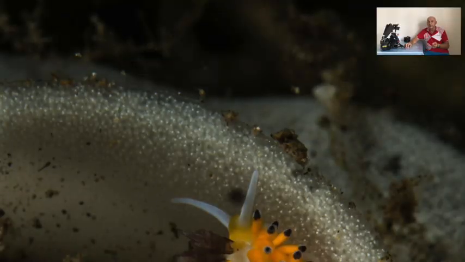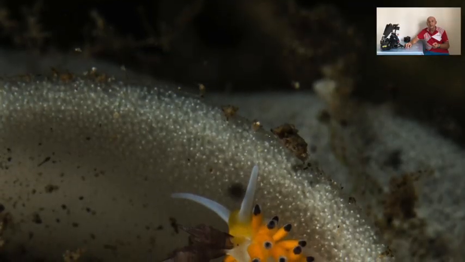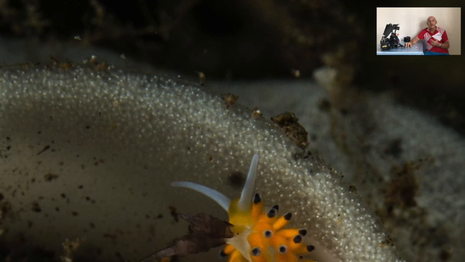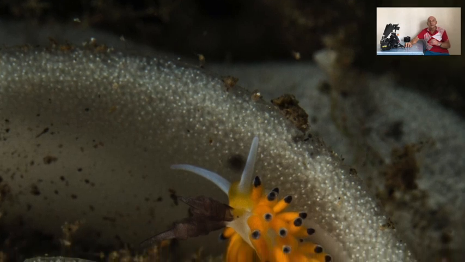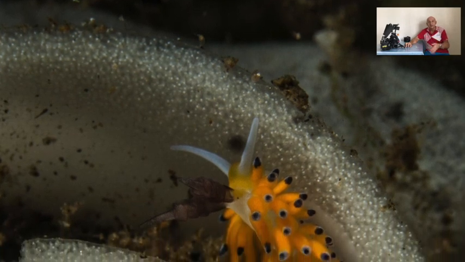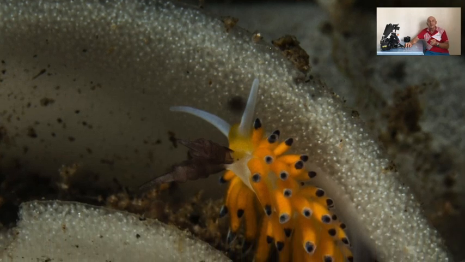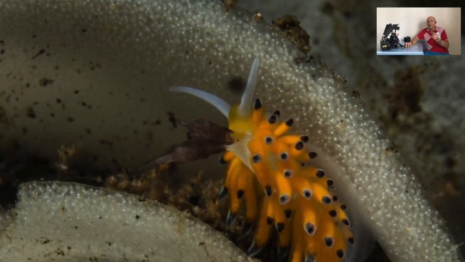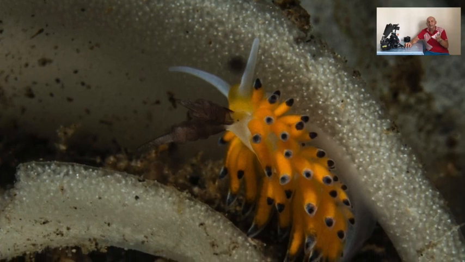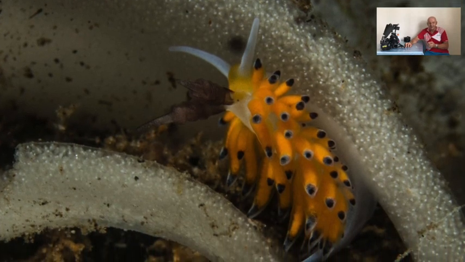One other thing that you might try and do is look for the subject's food. So sometimes nudibranches like a specific type of food. So if you're trying to find a nudibranch, look for the food and maybe you find a nudibranch there. The bonus is if they're eating, they're going to be focused on that and not on you, the photographer.